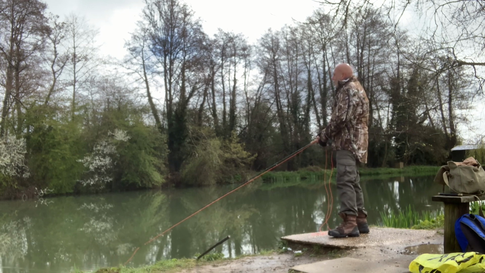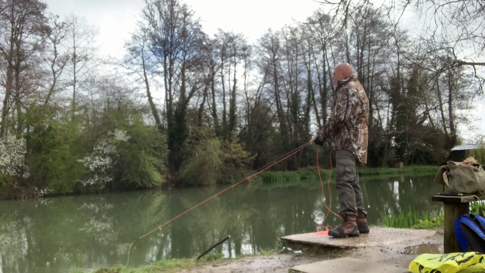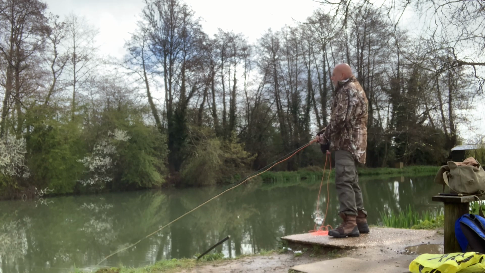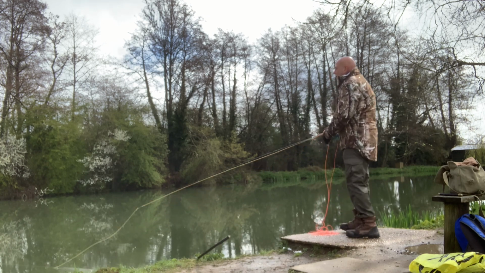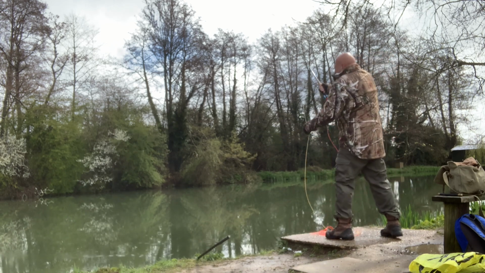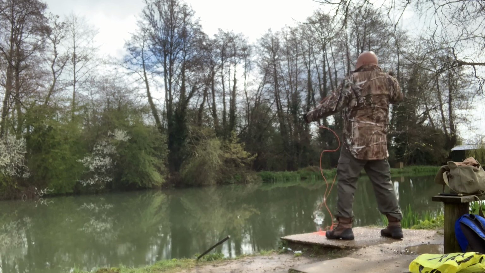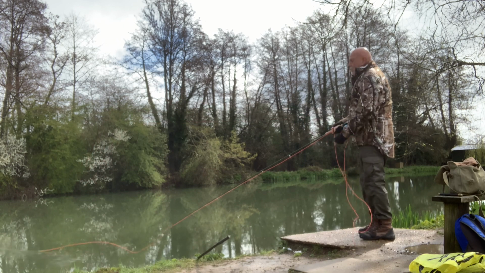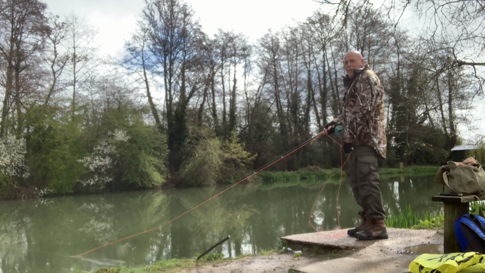There's a bit of a sideline, and it was a shitty little rod with a little fixed spool reel, crappy line on it, and I got bits of lead, and I sort of made a weight about 2 foot up, which I just clipped onto the line, and then a little hook and a worm, and I could cast it into the river, and I could see the fish that I was casting to.